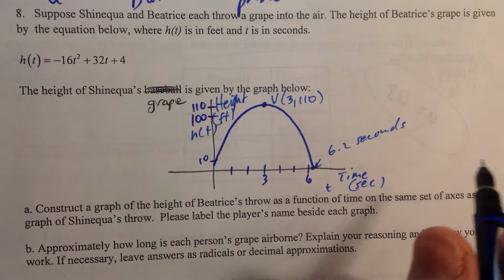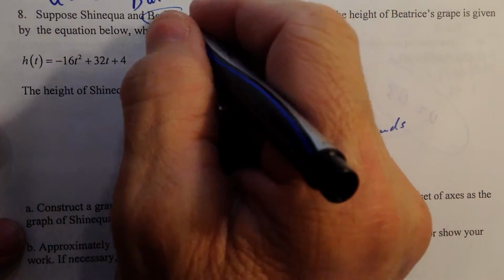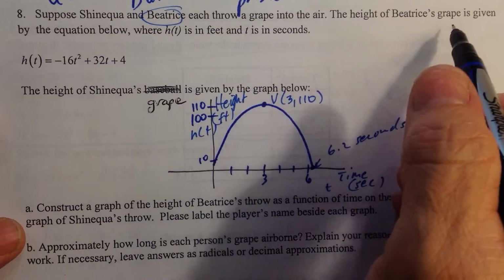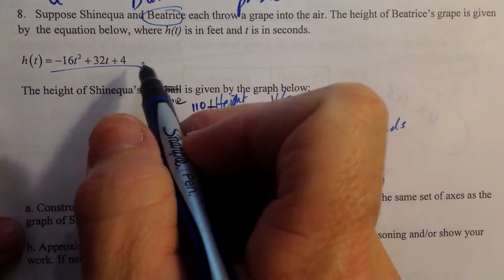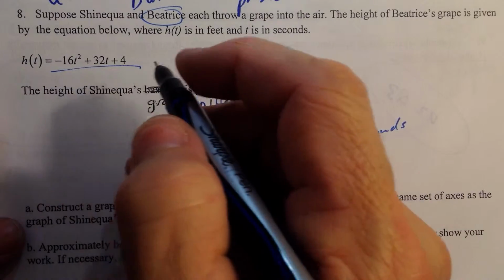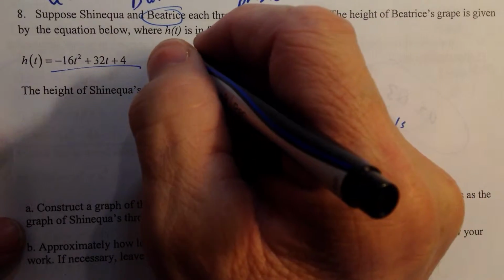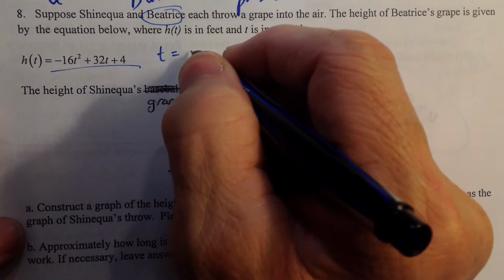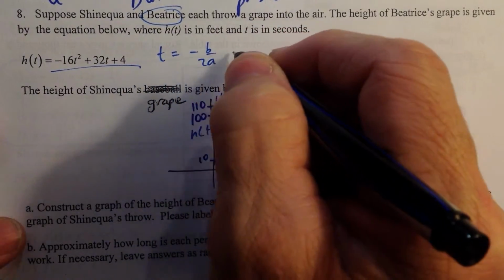Well, we then are given Beatrice's equation for the height of her grape. If we want to know how high hers went, we better find the vertex. We have to find the t coordinate of the vertex. That's negative b over 2a.